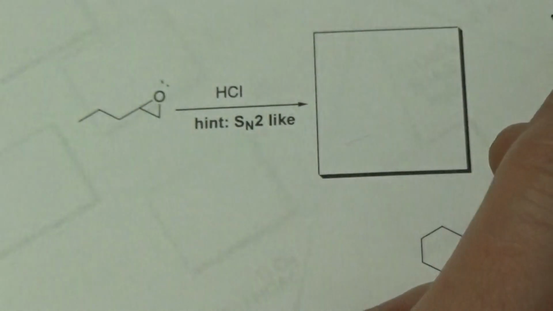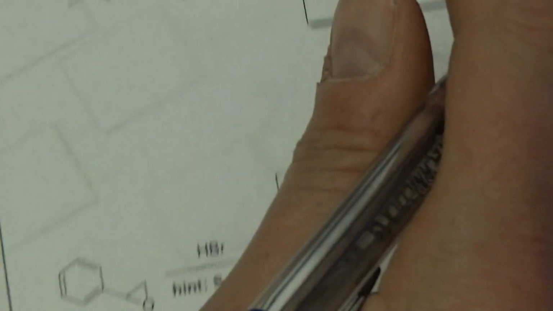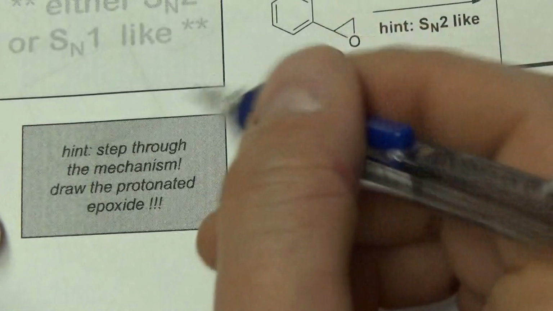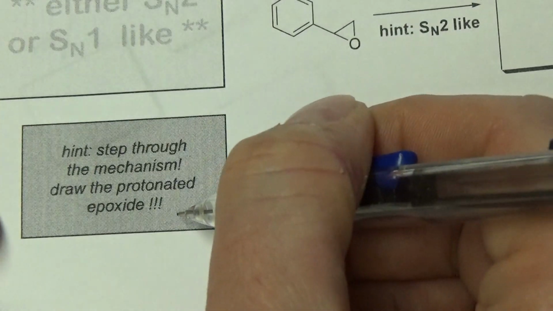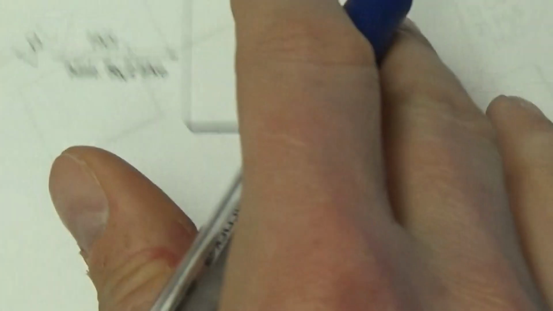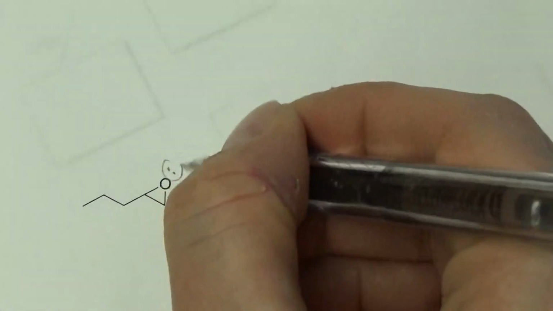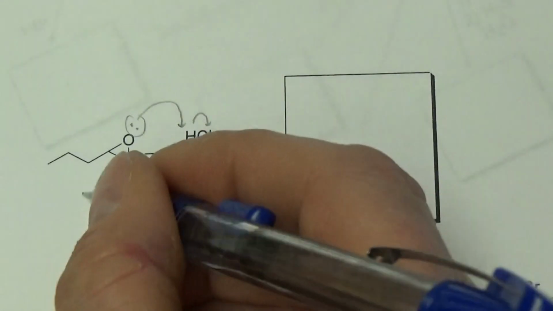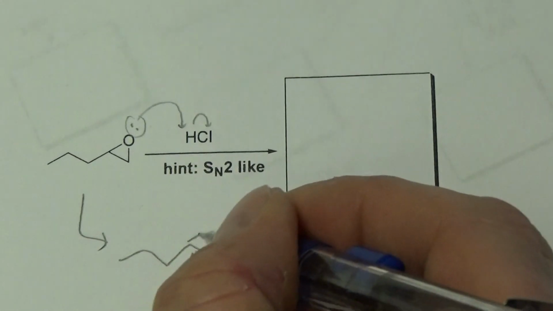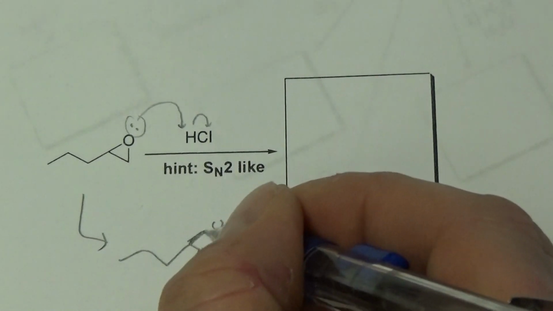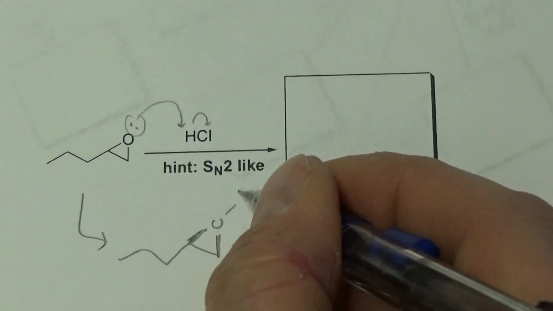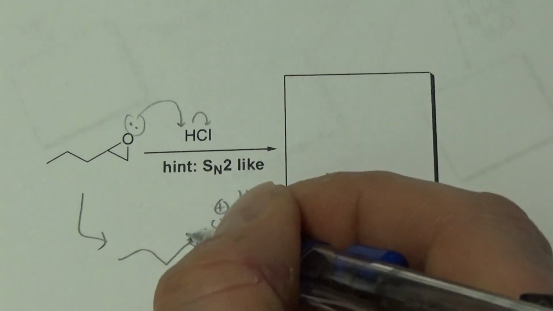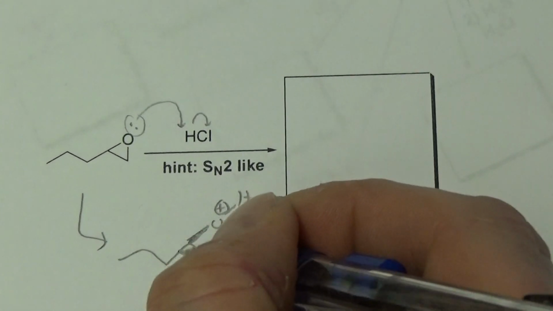non-acidic nucleophiles. But for all of these ones, I think I should make a note to draw the protonated epoxide. That's really helpful. So start with the epoxide. Get that proton on there. A nice protonated epoxide.